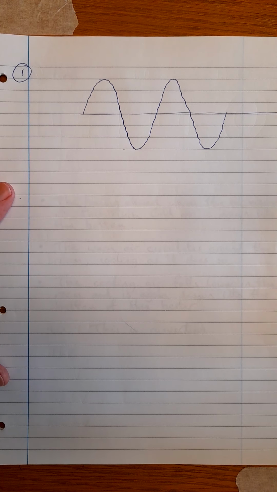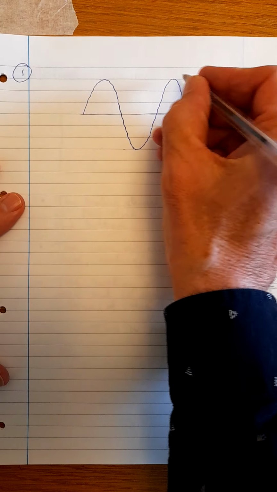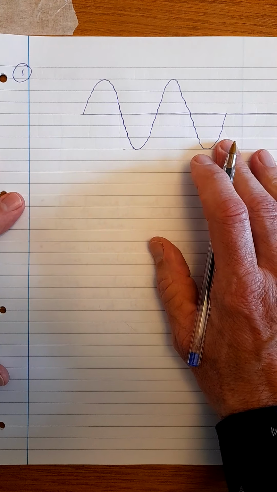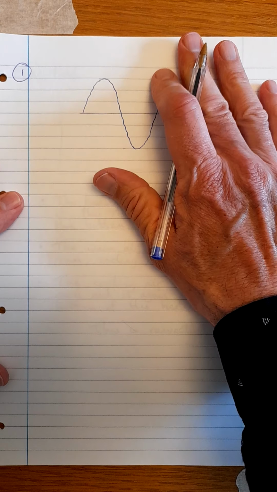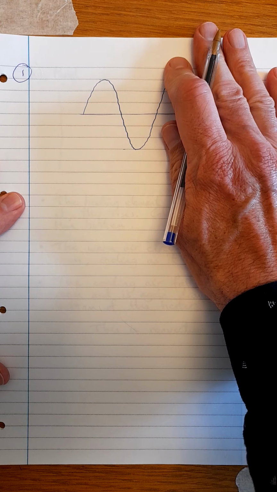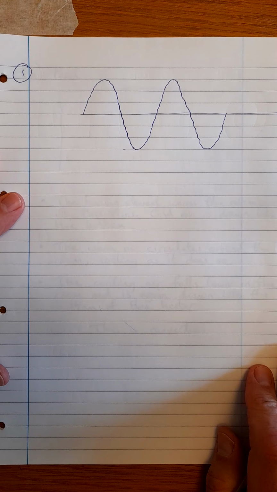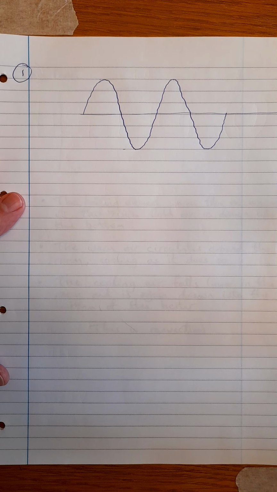Question 1 asks you to sketch 2 cycles. So there's 2 cycles of a sinusoidal supply. It doesn't have to be pretty, but do 2. If you do 1, you may not get the marks. And you're asked to mark on there 4 things: amplitude, RMS, period, and peak to peak. So let's do that quickly now.